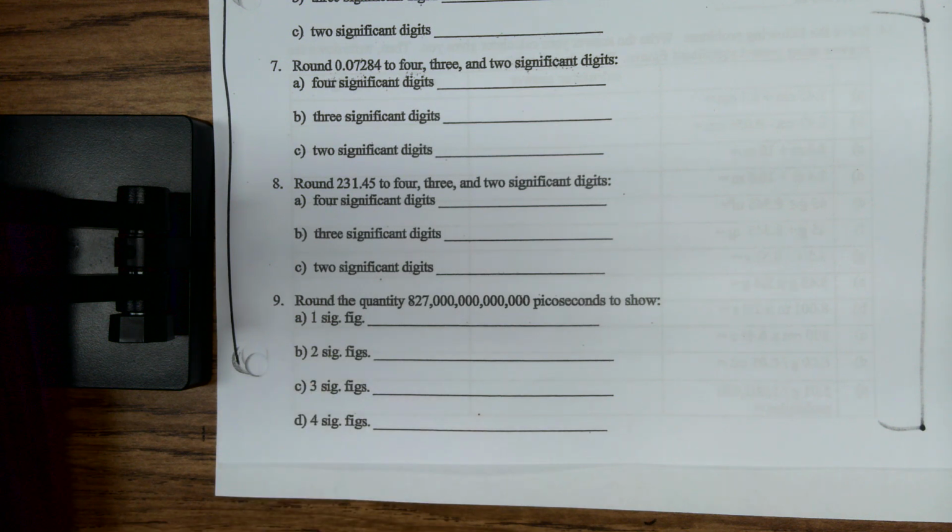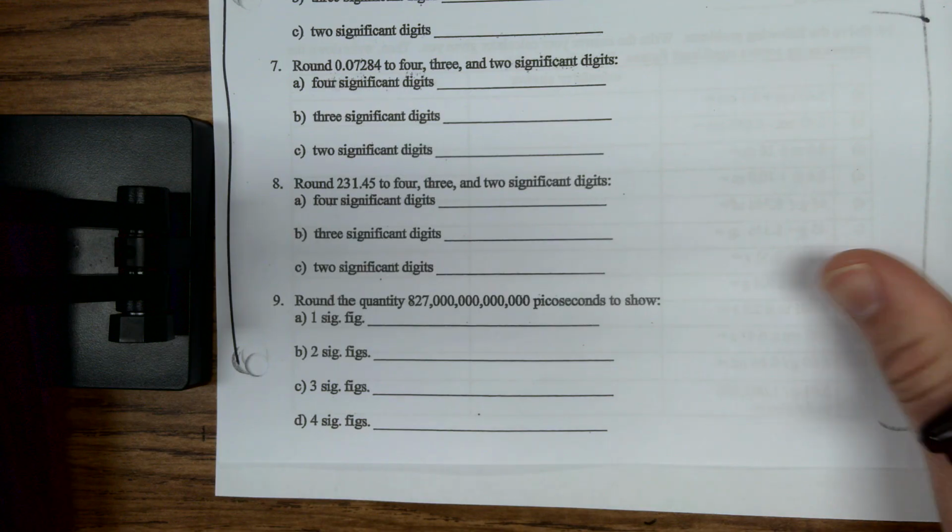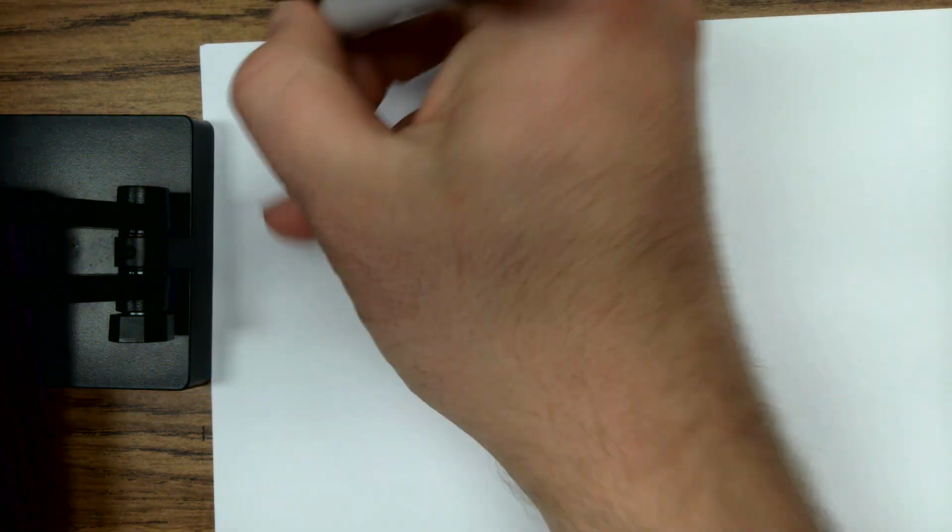All right. Scientific notation. Those who are in physics, you probably already got into scientific notation.